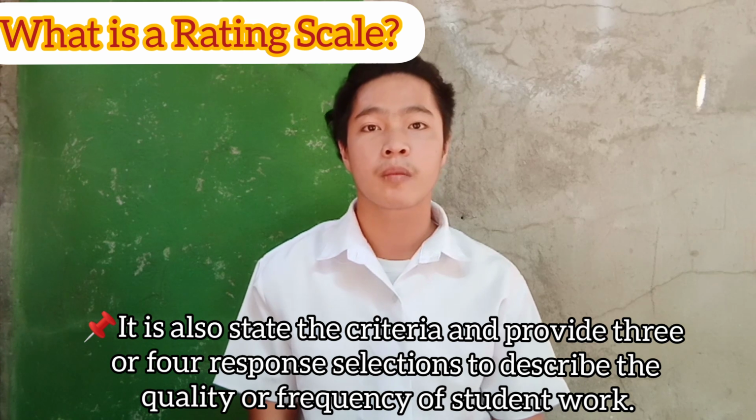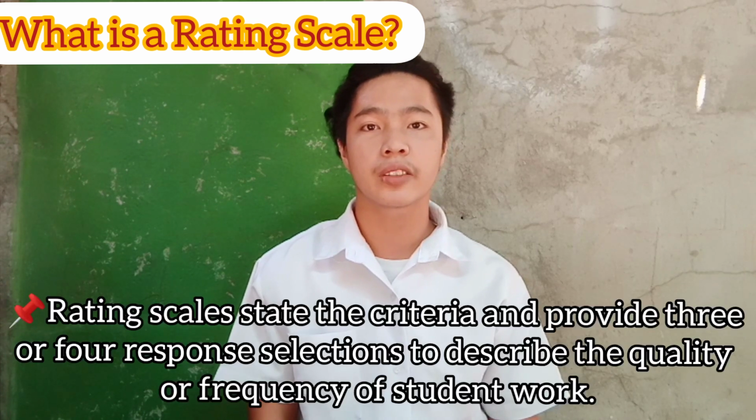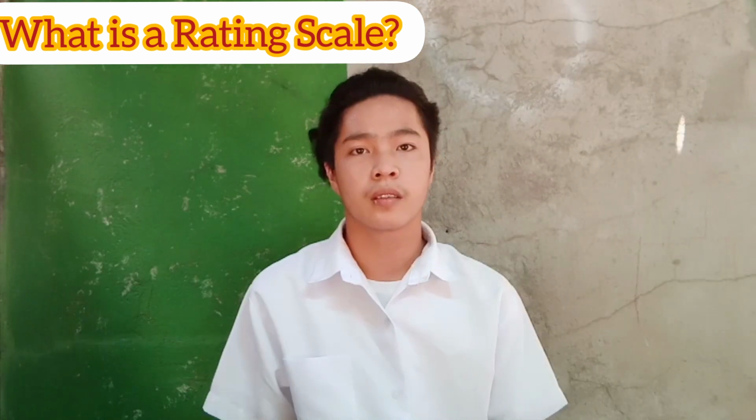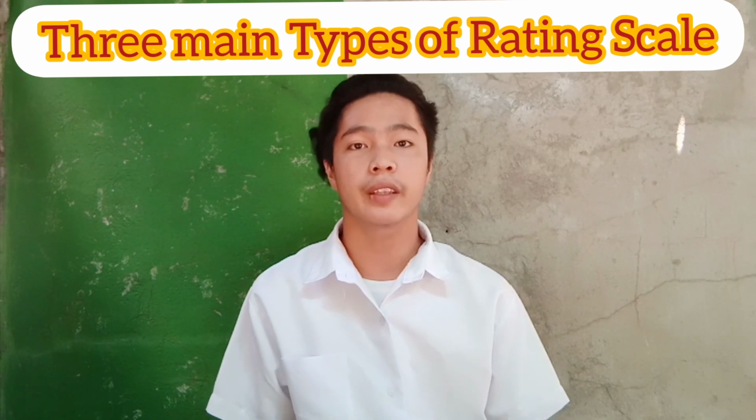students' work. Rating scales allow teachers to indicate the degree or frequency of behaviors, skills, and strategies displayed by the learner. To continue the light switch analogy, a rating scale is like a dimmer switch that provides for a range of performance levels. Rating scales state the criteria and provide 3 or 4 response selections to describe the quality or frequency of students' work. There are 3 main types of rating scale.